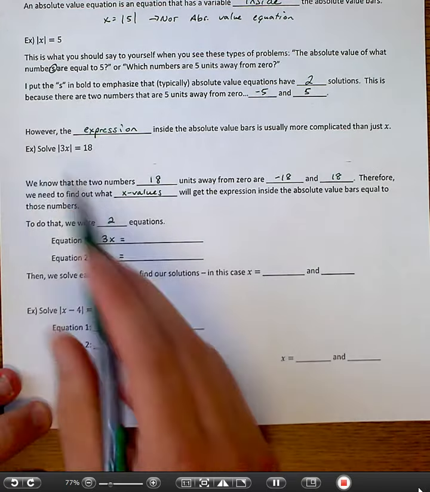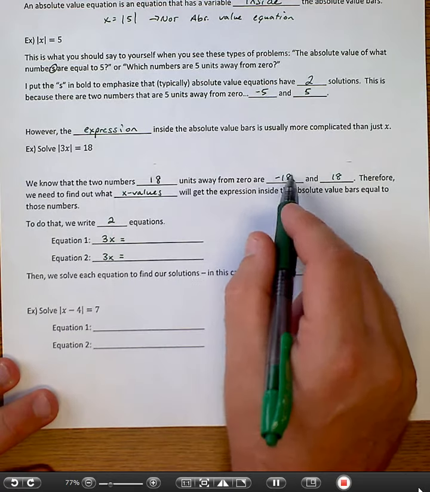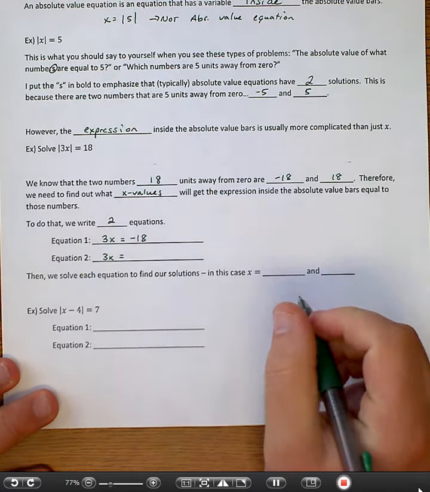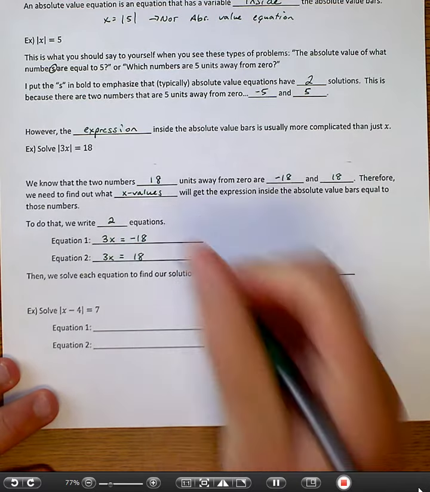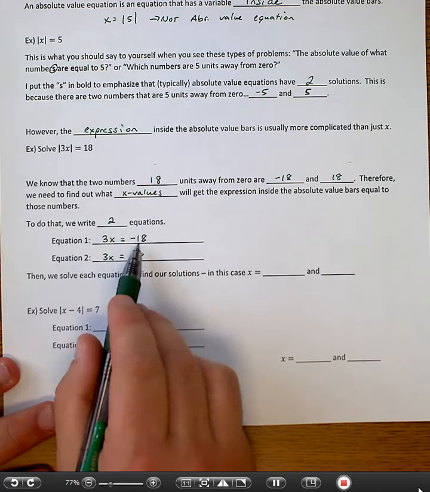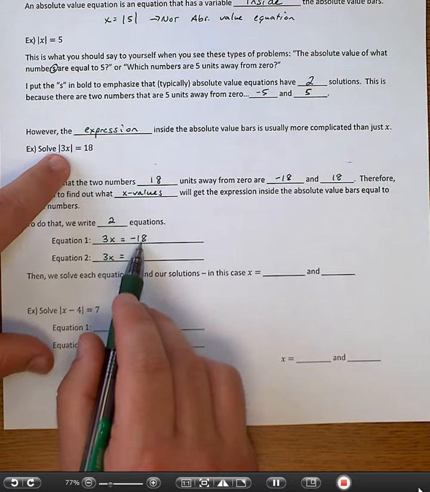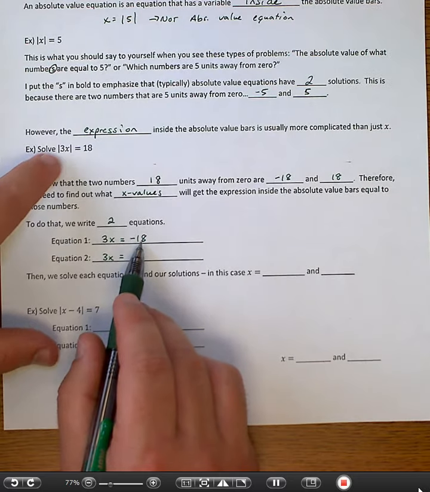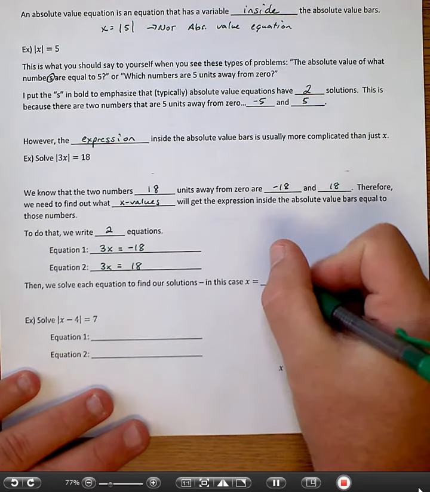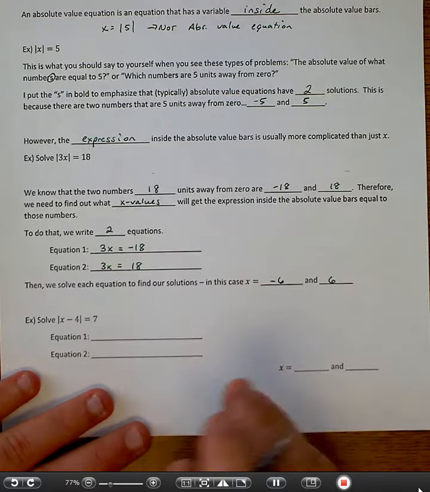But then you have to figure out, 3x equals, what's going to make it equal to -18? And what's going to make it equal to +18? The reason we want that is, what x value is going to give me -18? Why do I care? Because if I get an x value that makes -18, then the absolute value of -18 would make this a true statement. So we can solve those pretty quickly. Divide by 3. In this case, x equals -6 for the first one and +6 for the second one.